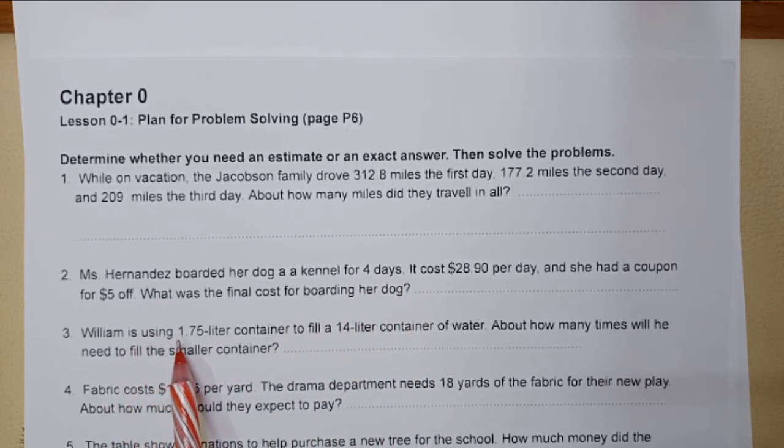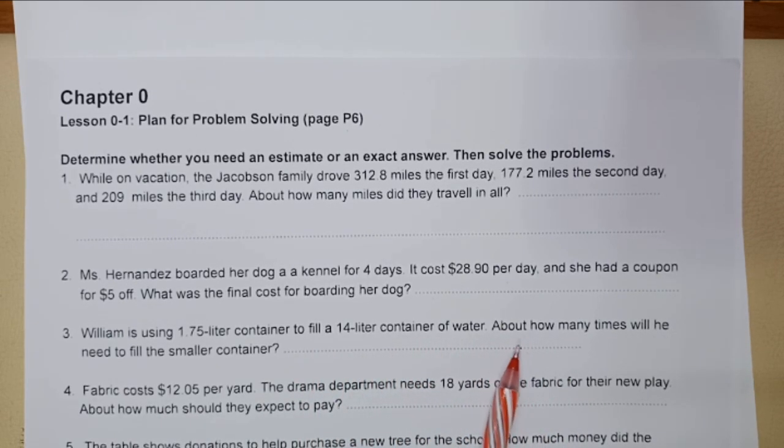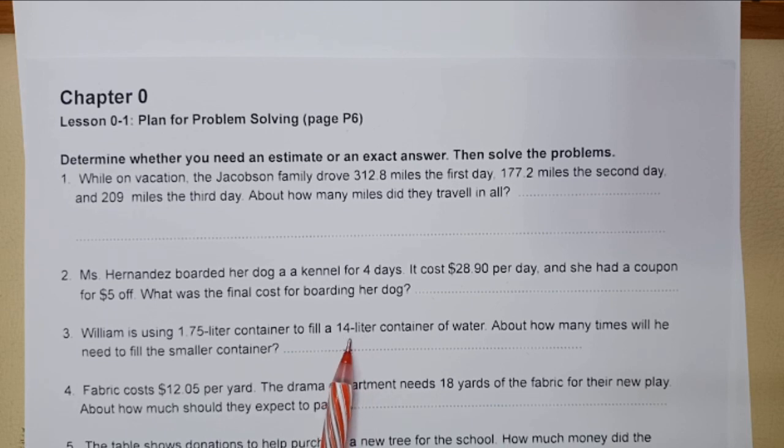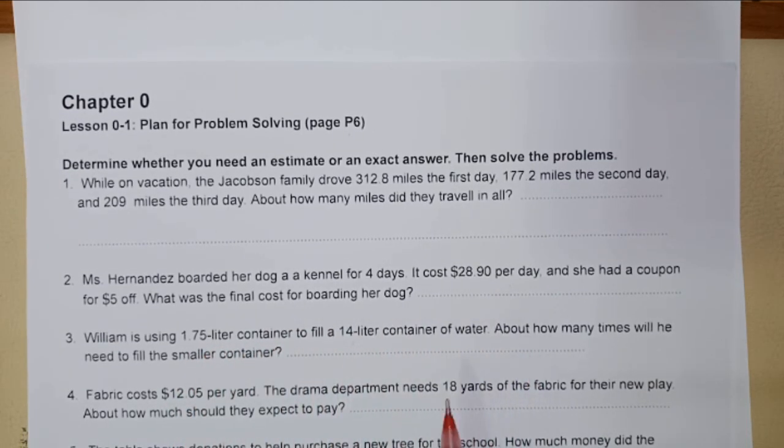William is using a 1.75 liter container to fill a 14 liter container of water. So about is an estimated answer. To get how many times, you simply use 14 divided by 1.75. You have your answer as about how many, 7 or 8 or 6 times of the smaller container.